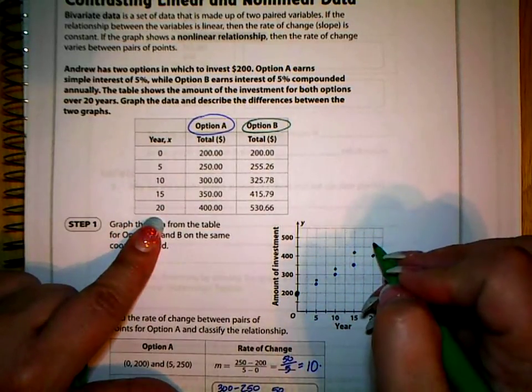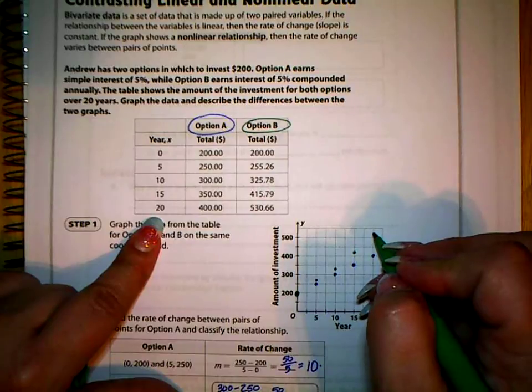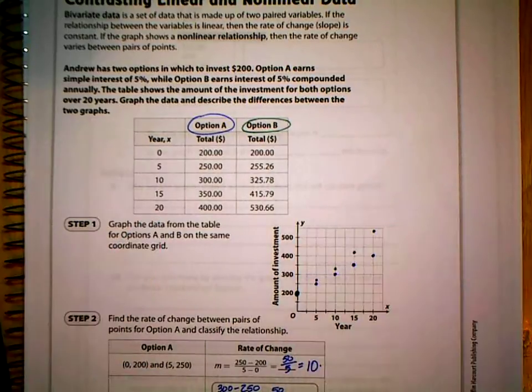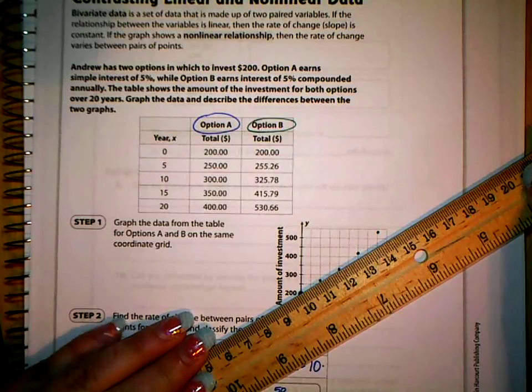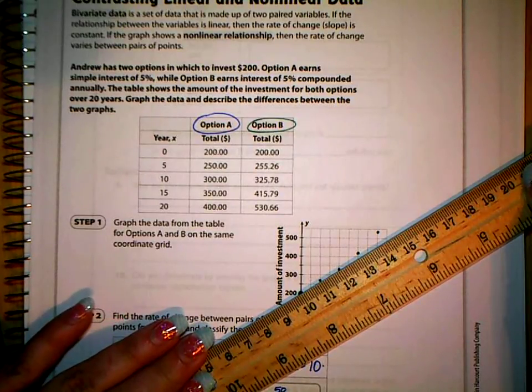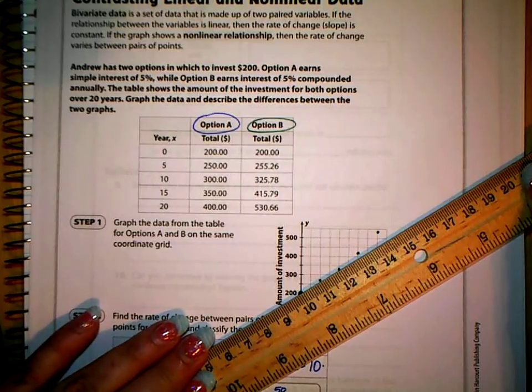And 20 is 530.66. Now, if I were to take my ruler, I can't line those up and form a line. So I'm already suspecting this is not going to be linear.